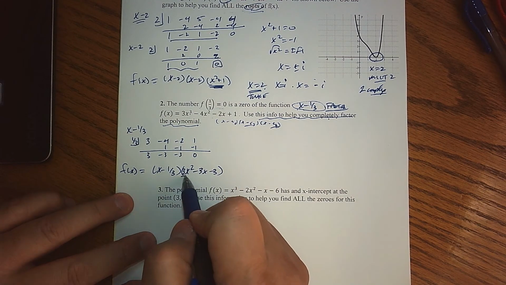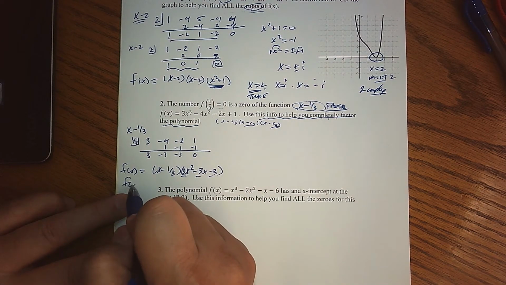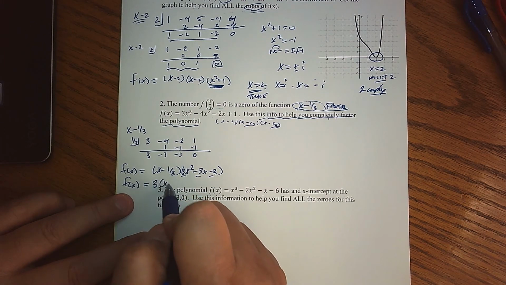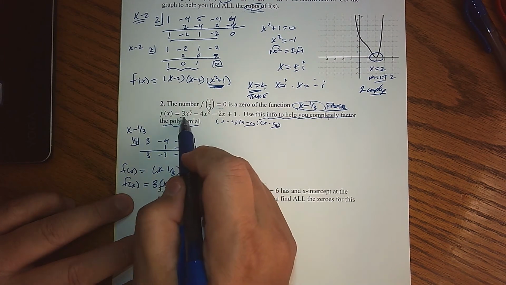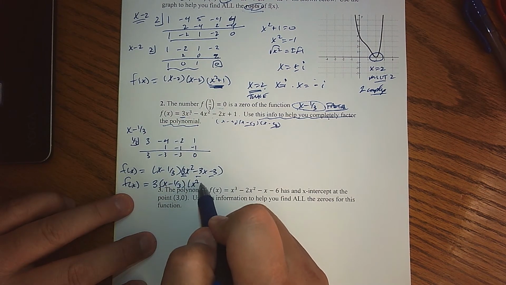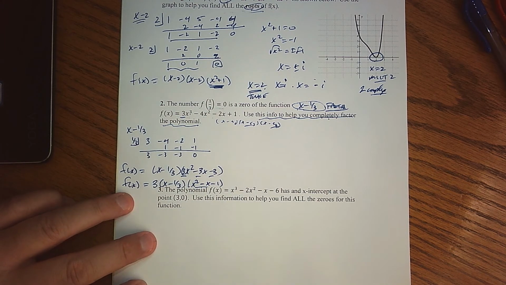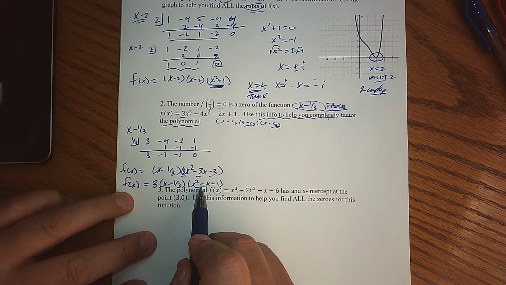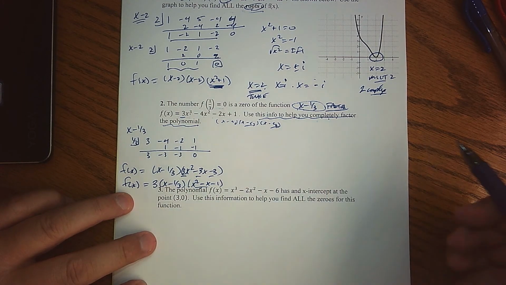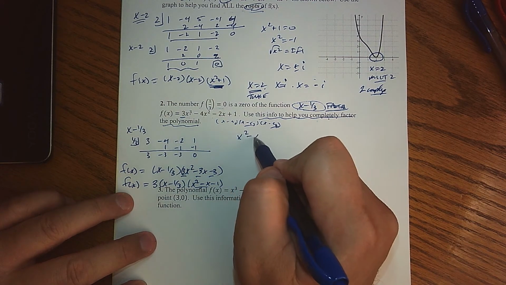And so you'll notice that all these have a factor of 3 in them. So how about I pull that out? And again, that was the lead coefficient anyways. So it really comes down to factoring that quadratic right there. If I can find the zeros of that quadratic, I can basically find the other factors. So it comes down to solving that.